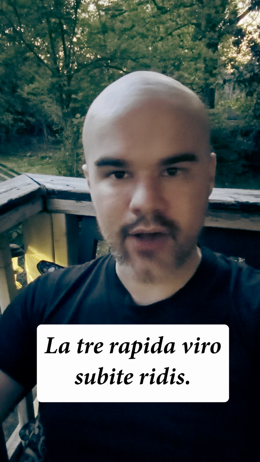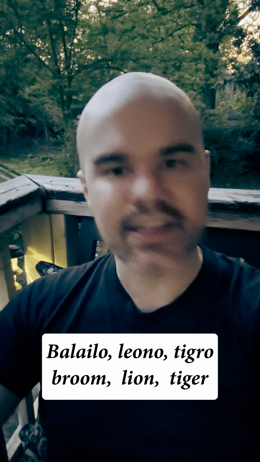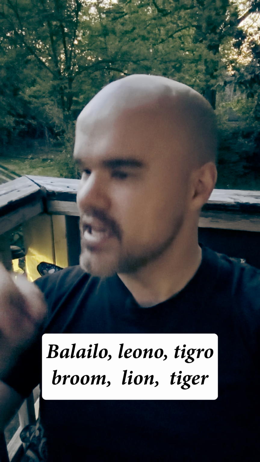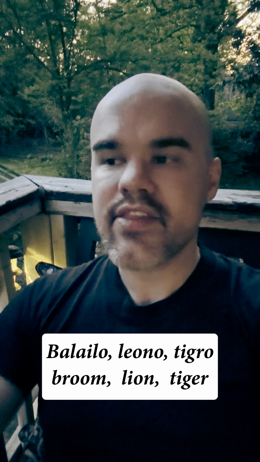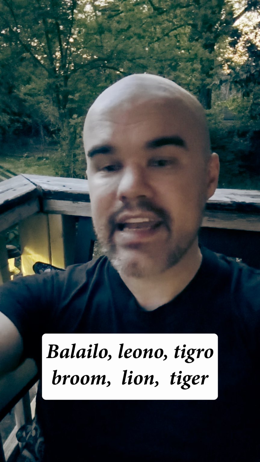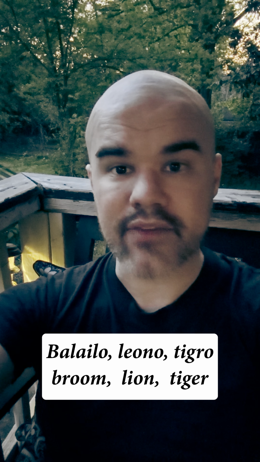Proper nouns are a little bit different because names sometimes get fully Esperantified and sometimes they don't. So that's treated a little bit differently, but common nouns, a broom, a lion, a tiger, those kind of things. If you see an O at the end, that's a word being used as a noun, whether you understand the meaning of it or not.